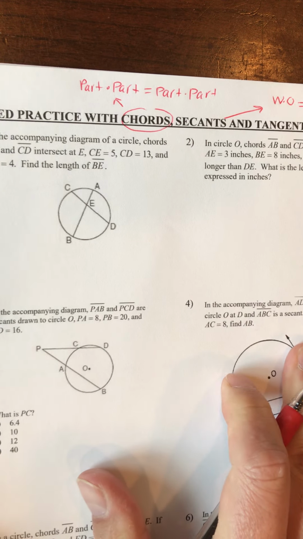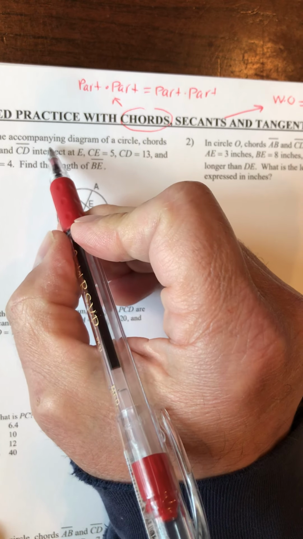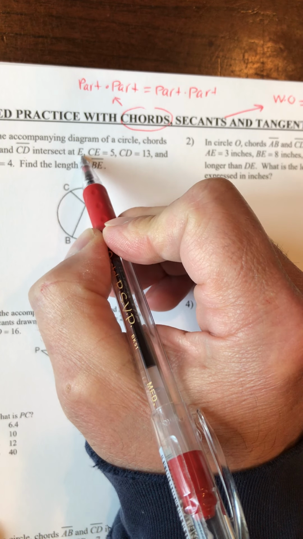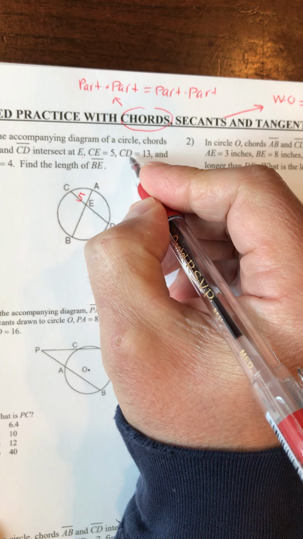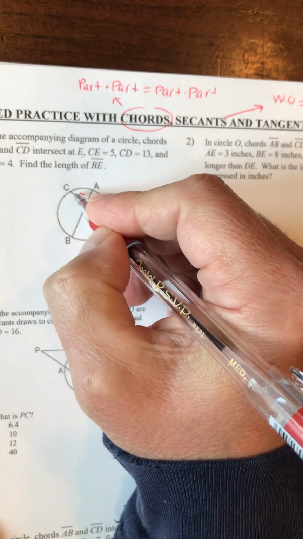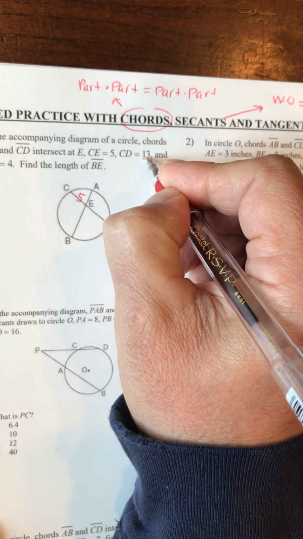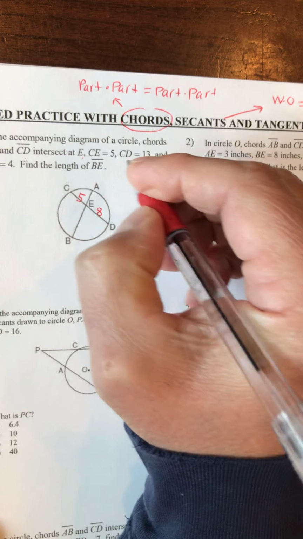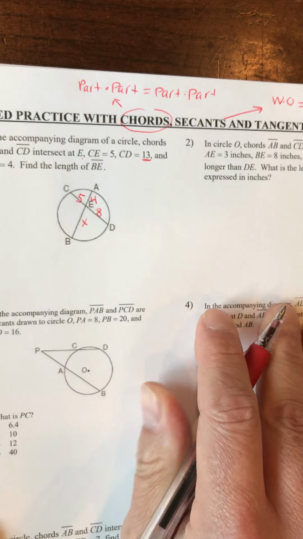All right, so number one is two chords. I label the diagram. It says in the diagram, you've got chords AB and CD that intersect at E. CE is 5, but then it says CD is 13. The whole thing is 13. So to get ED, you do 13 minus 5, which is 8. And then it says AE equals 4. Find the length of BE.